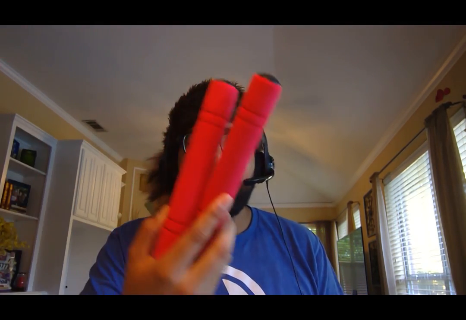Now, let me get my good old little inkwell. Where's that little sucker at? Oh, that's not it. Let me see. Where's it here? Oh, that might work. That looks weird. And oh, I've got a little inkwell here.